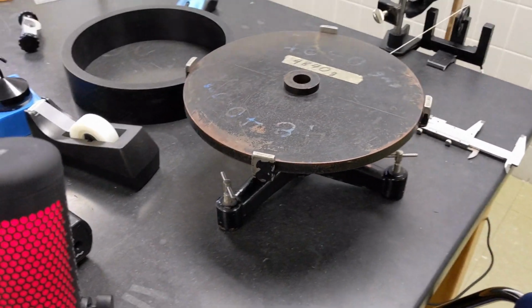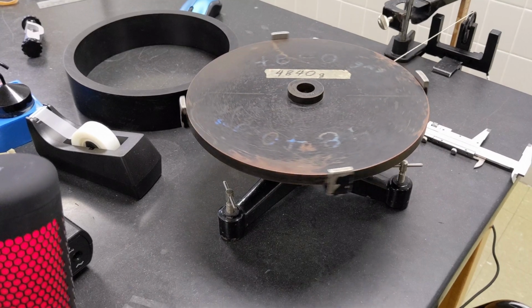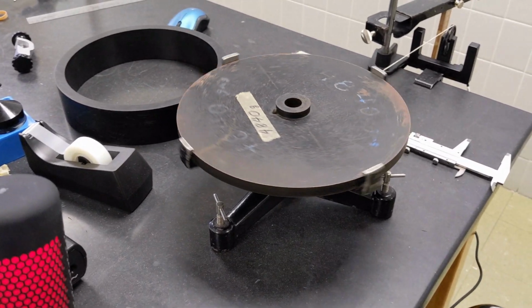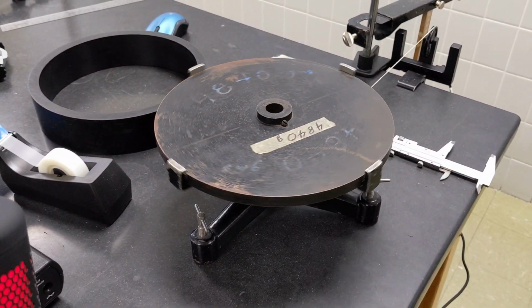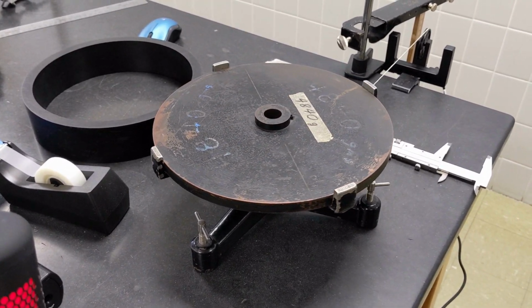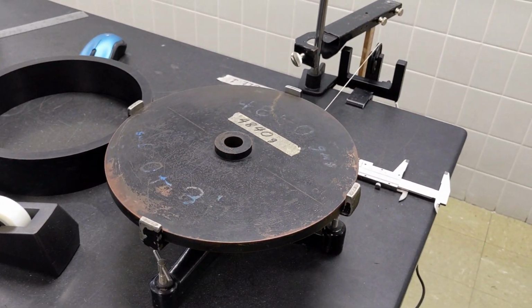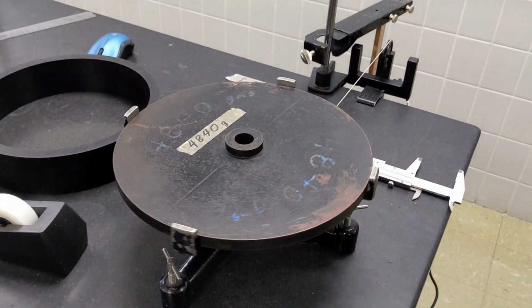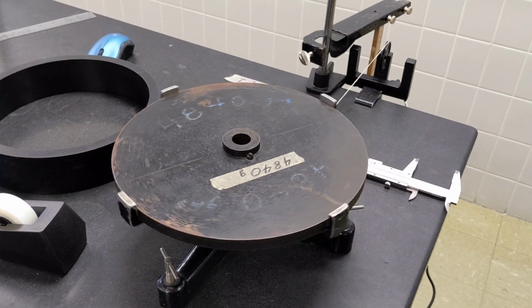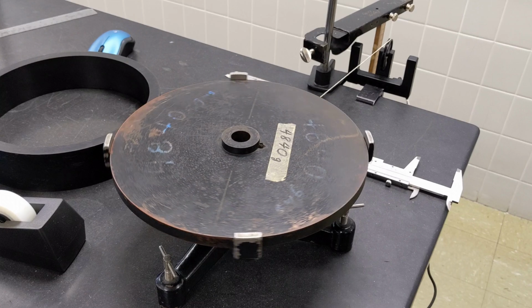Okay? What this means for you when you are analyzing the data is that when you look at the acceleration for that hanging mass, which we will use to calculate the moment of inertia for these different objects, what you will be calculating there is actually the moment of inertia of the frame plus the object on the frame.